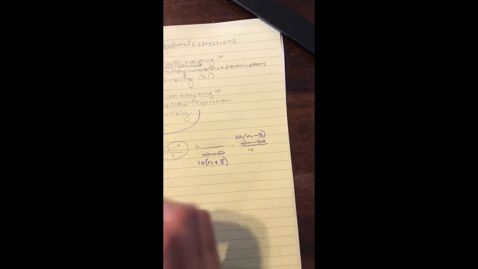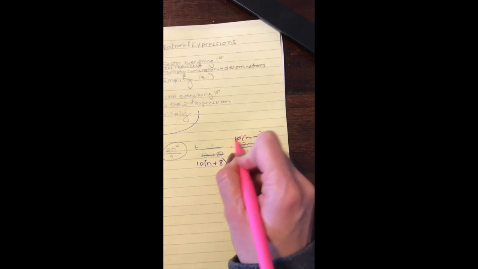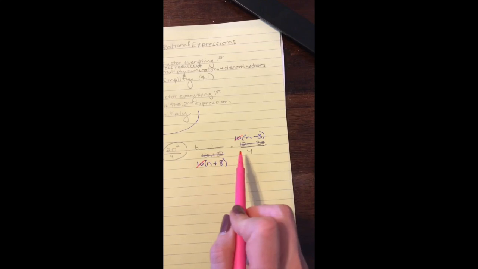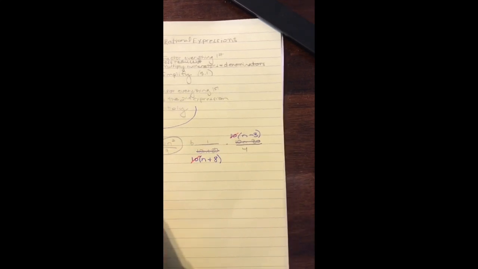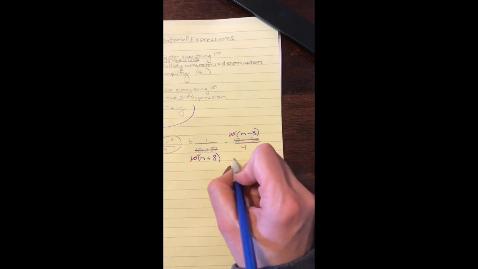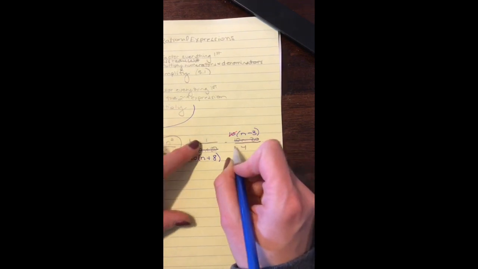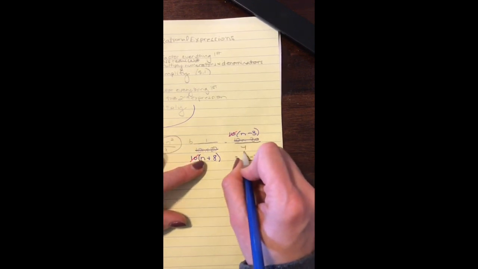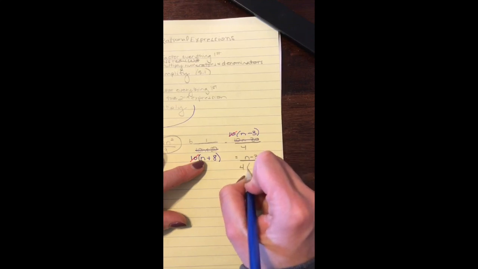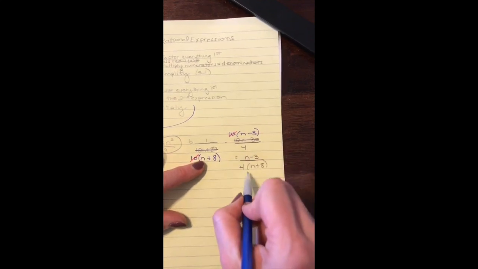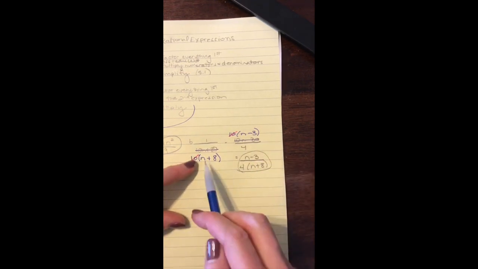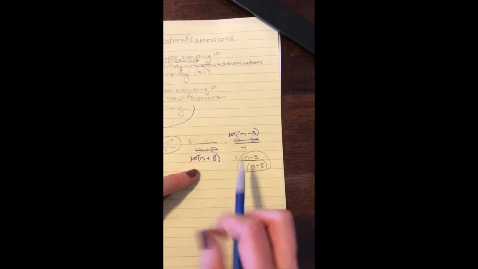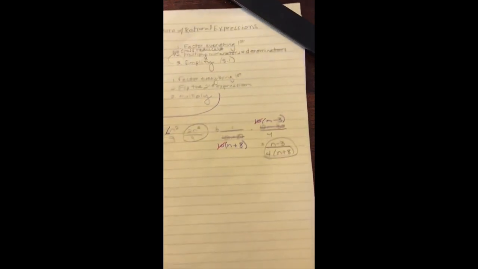And now we can look to cancel things out. Notice a 10 and a 10. Let's see, anything else we can reduce? Nothing else. So now we just multiply. So we have 1 times n minus 3 over n plus 8 times 4. So we write that as 4 times n plus 8. Now we could talk about excluded values, but I'm going to leave that out for our purposes for this lesson.